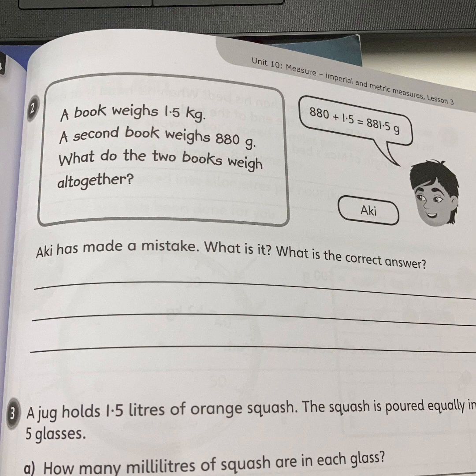Okay then, last one for today, and hopefully you could spot this mistake fairly easily. So Aki has just added them together. However, Aki has forgotten that the nouns are different. One is kilograms and one is grams, so we can't just add them together straight away. We need to convert one of them into kilograms or the other one into grams. I'm going to turn them both into grams because I find that easier. So 1.5 kilograms is the same as 1,500 grams. Then I would add them together.